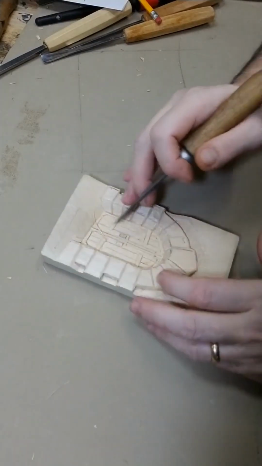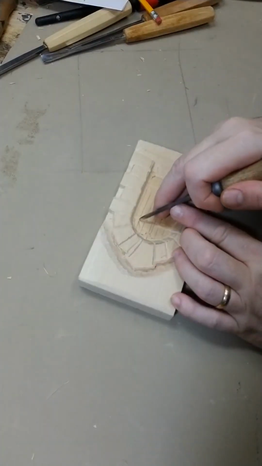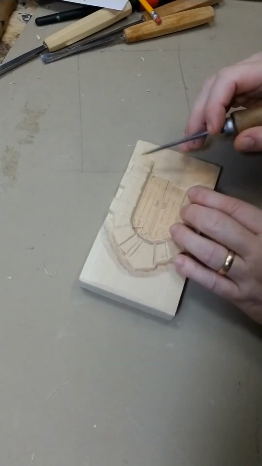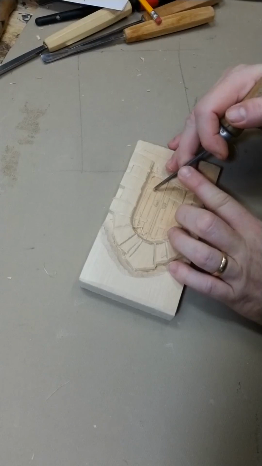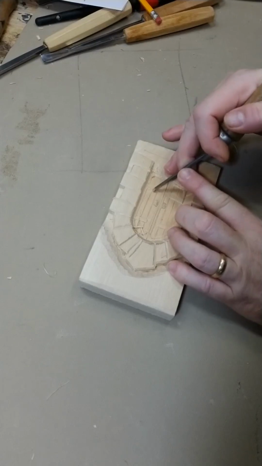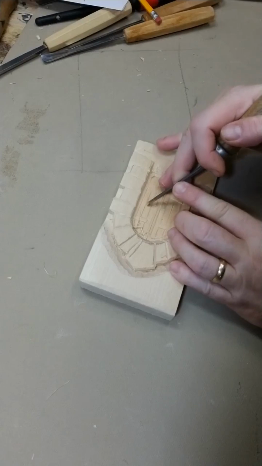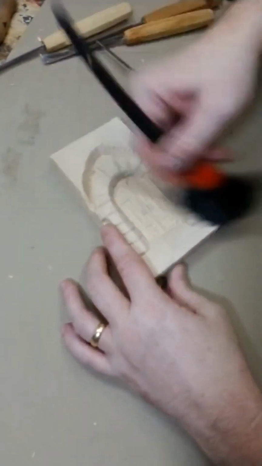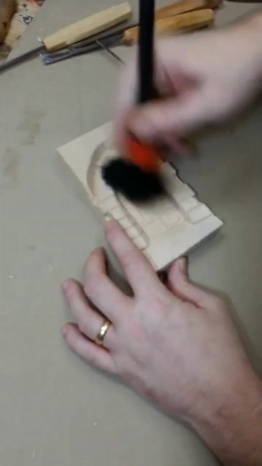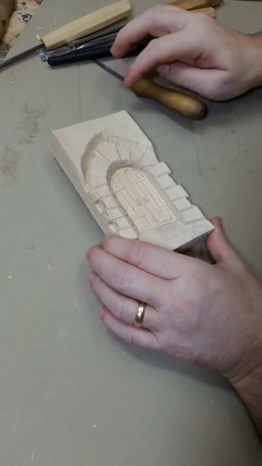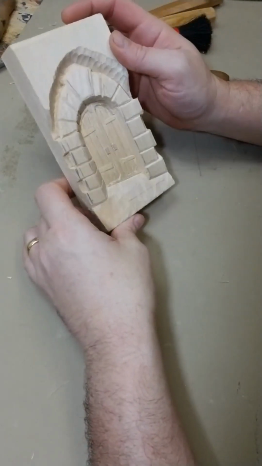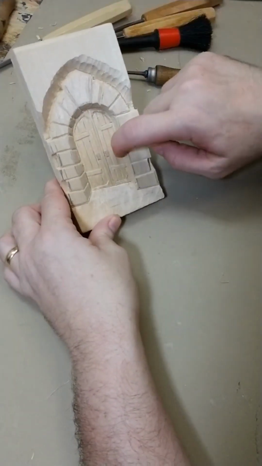Got a little more depth in there than I wanted, but it's okay. Get everywhere. Let's look at that. Did I get everything? It looks like I may have missed right here.